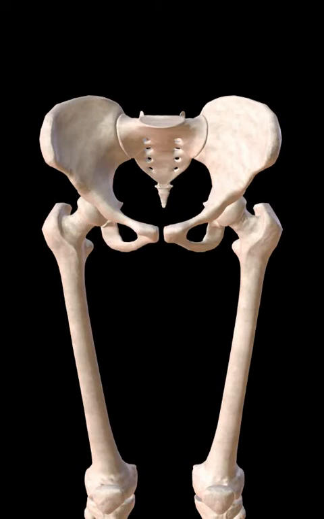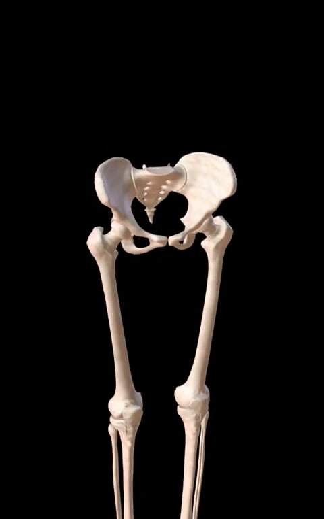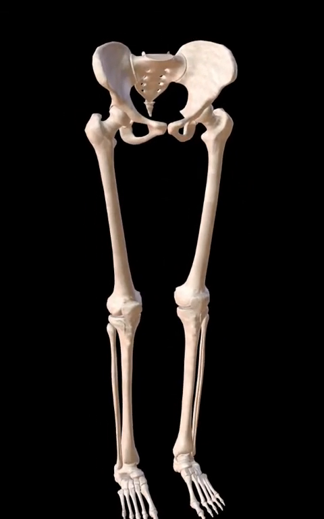Okay, this is just a quick video outlining the 6 determinants of gait theory and explaining what these determinants are. What are these 6 features of human gait? Well, it's first worth pointing out that this was originally proposed by Saunders et al. in 1953, so it's quite an old theory.